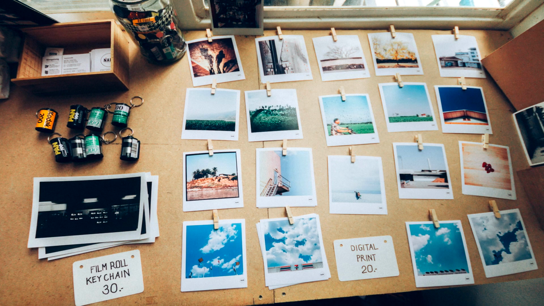Step number 3. Mood board. What is a mood board? A mood board is a collection of images that we use for inspiration. How do we do this? We do this by searching online, for example on Google or on Pinterest, for images that are associated with the company.